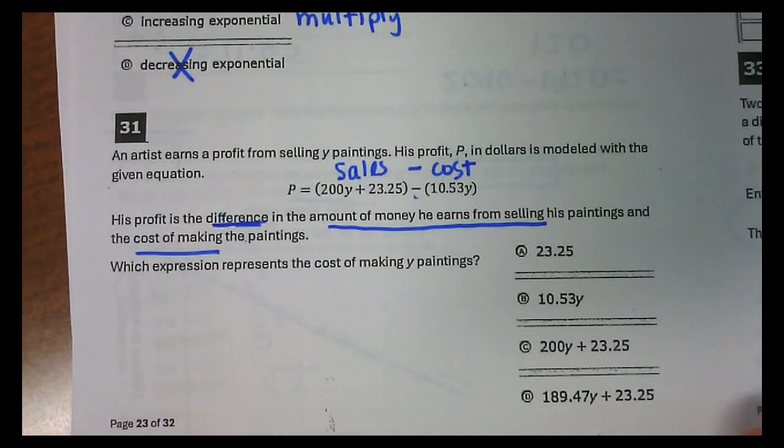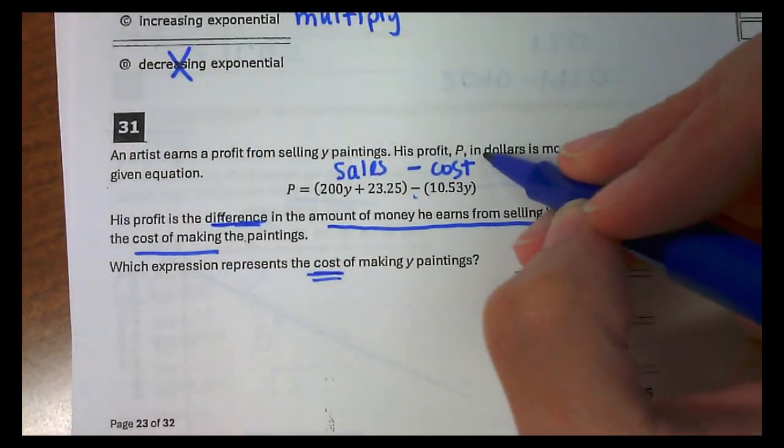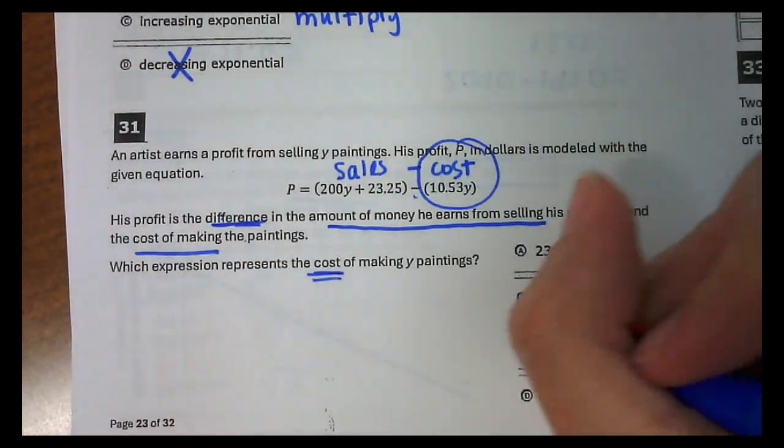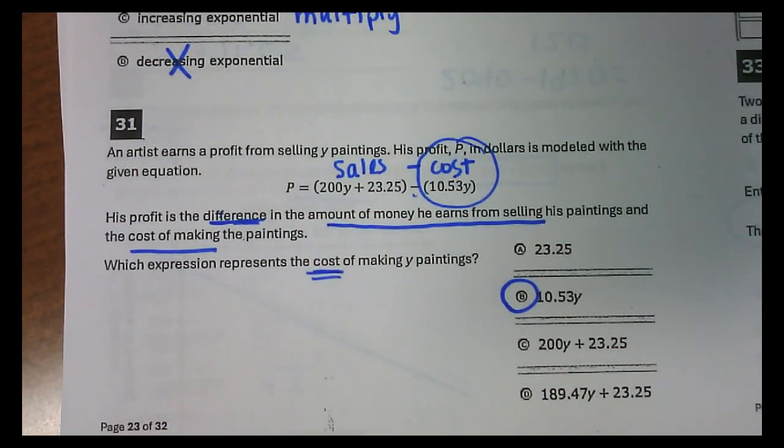They gave us the equation already, so we just have to be able to label the parts correctly. Which expression represents the cost? The cost is the part we're subtracting here. So our cost is B, the 10.53 times Y.